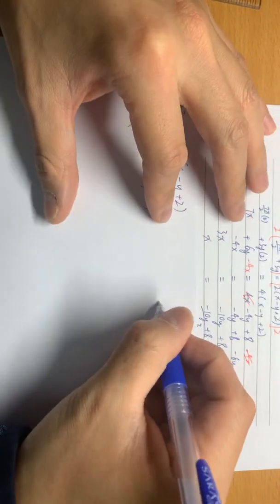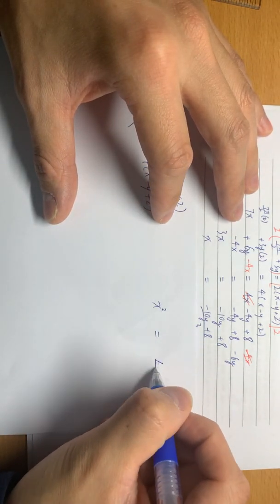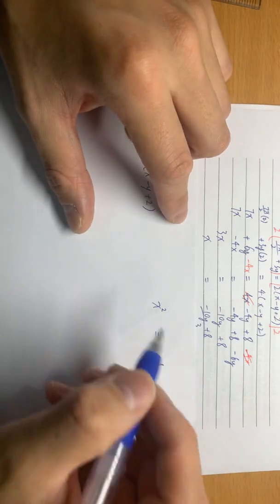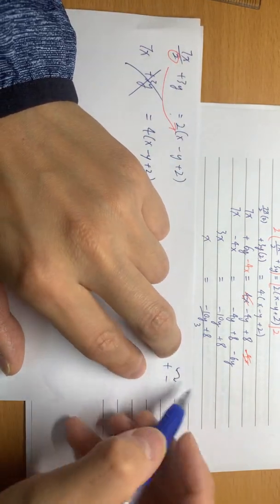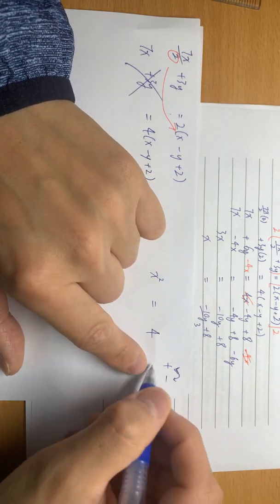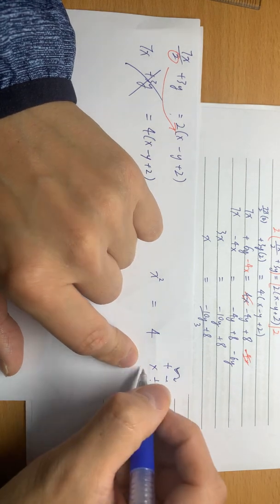Let's say x squared is equal to 4, you learned it before. I don't want the square. So sometimes we are going to make some opposite operation. Plus opposite is minus, times opposite is divide.